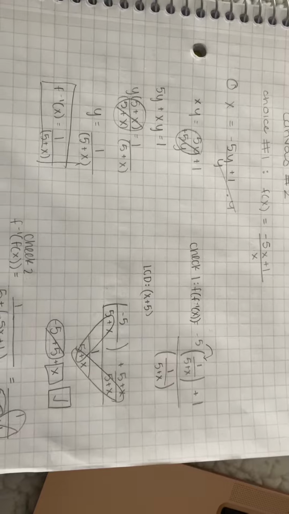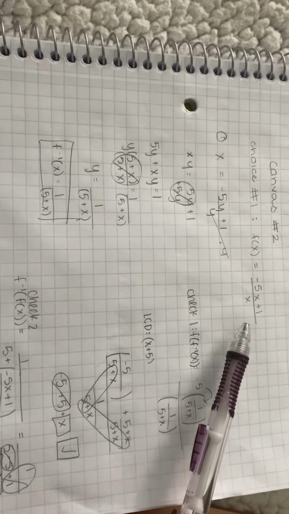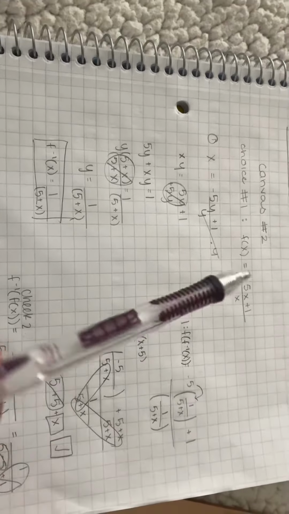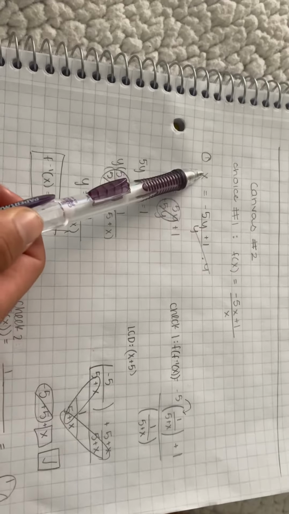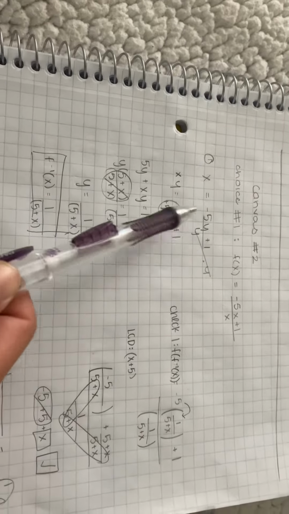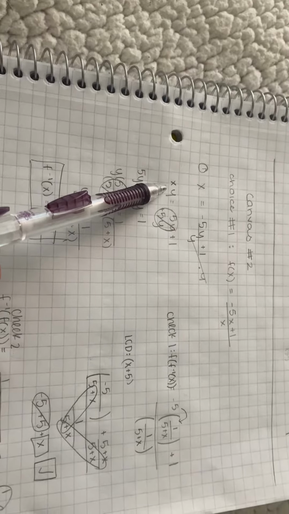Okay, so we have choice number 1. Here I have f of x equals negative 5x plus 1 over x. You have to change the x's to y's and the f of x to x and solve for y. Here you see me multiply by y on both sides. We end up with y over here.